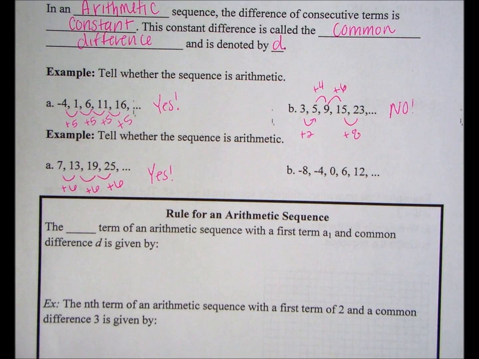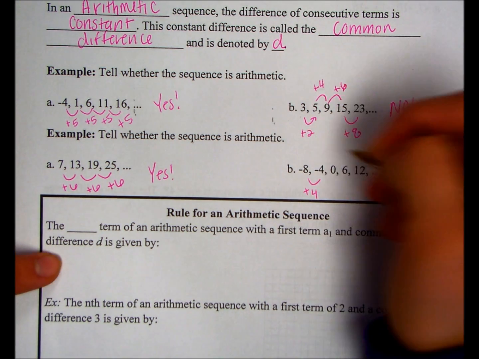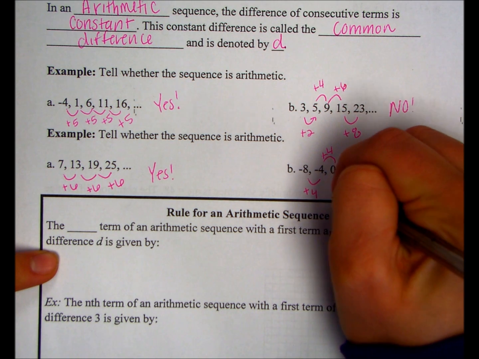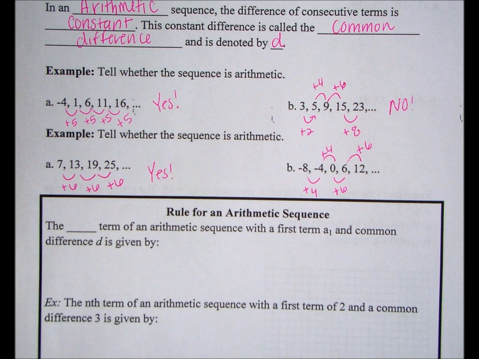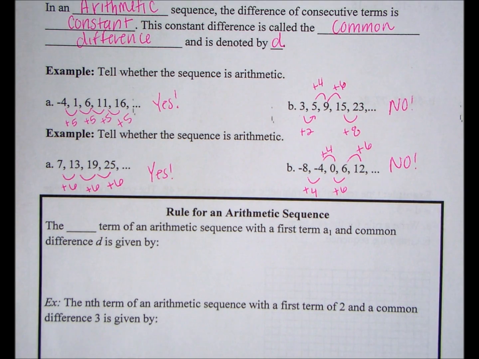To go from negative 8 to negative 4, well, I'd be adding 4. Negative 4 to 0, I'd be adding 4. 0 to 6, I'd be adding 6, and then 6 to 12, I'd be adding 6. I'm not adding by a common difference here, so this is not an arithmetic sequence.